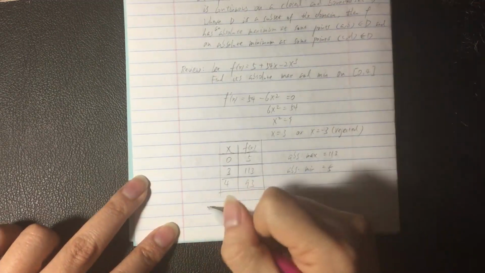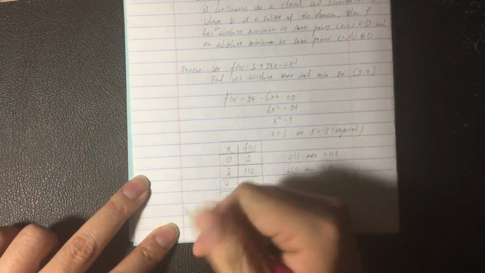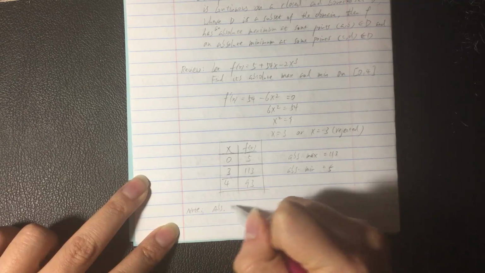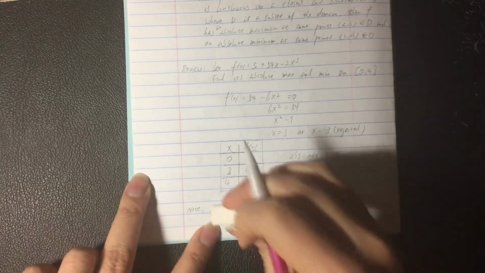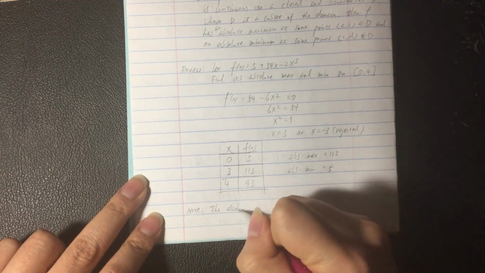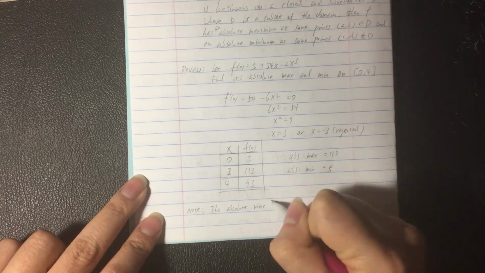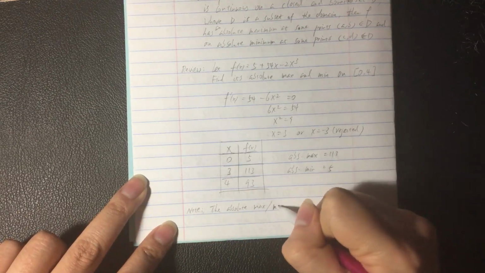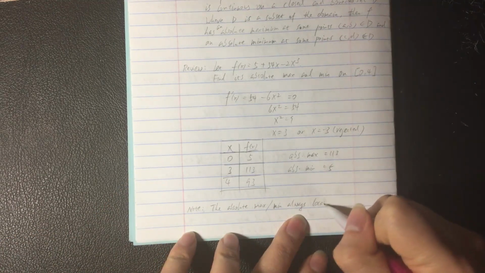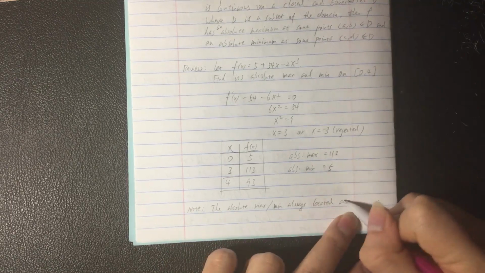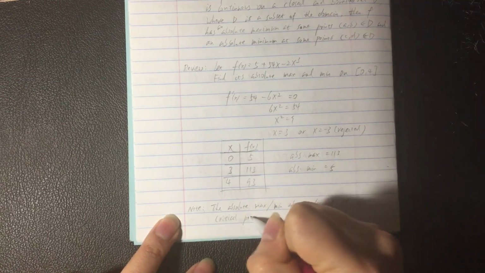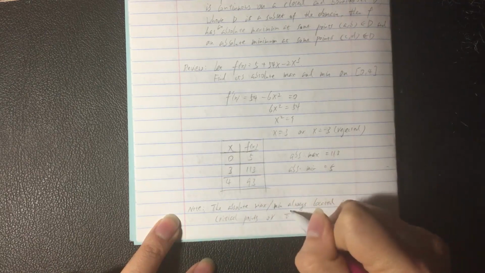So keep it in mind that the absolute maximum or absolute minimum is always located at the critical point or the boundary of the set.